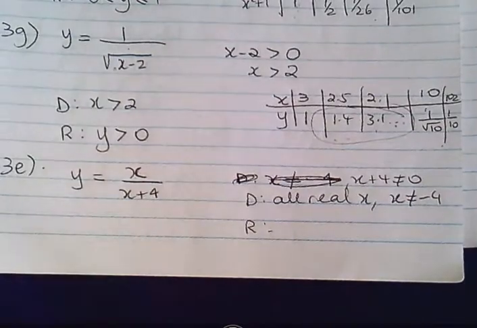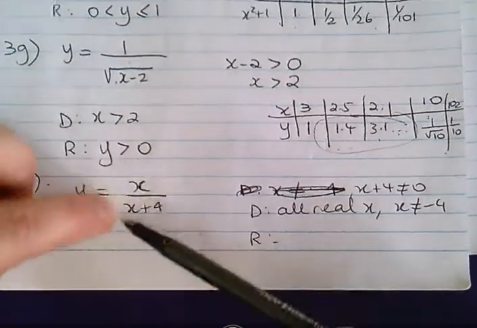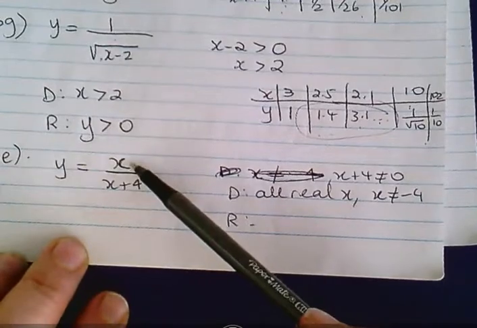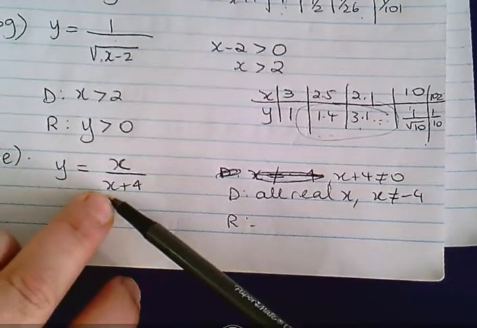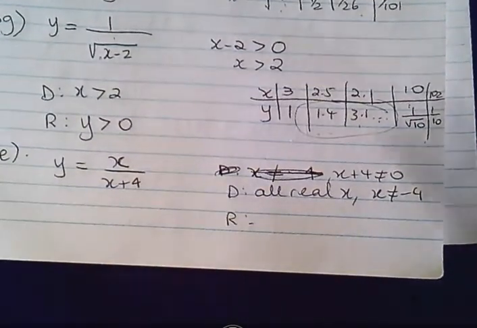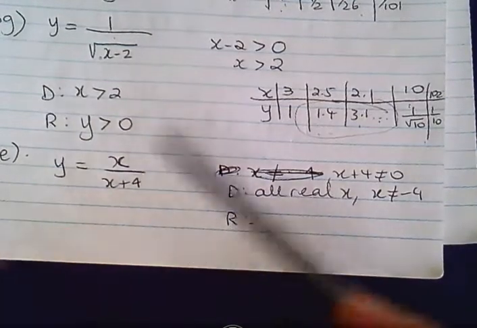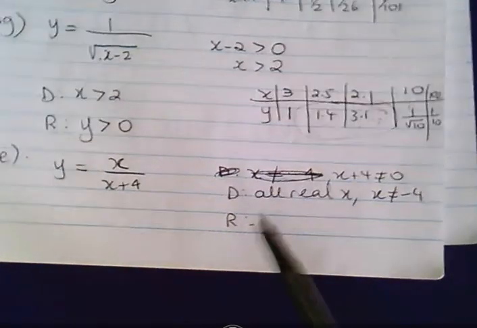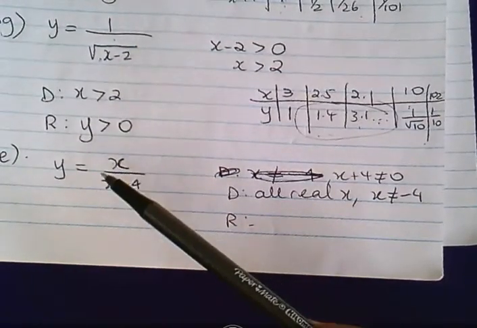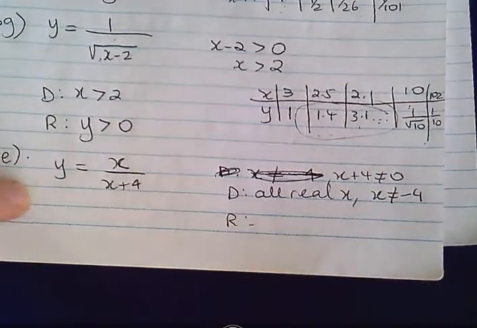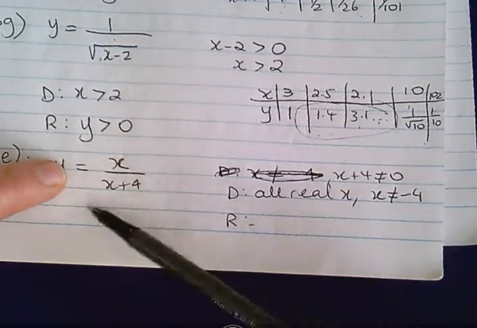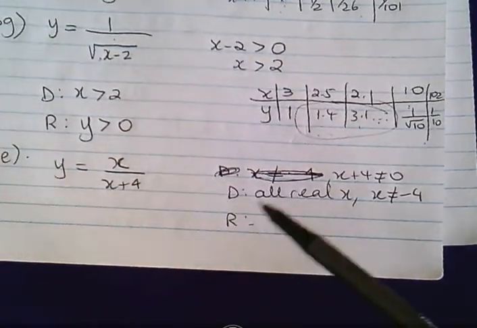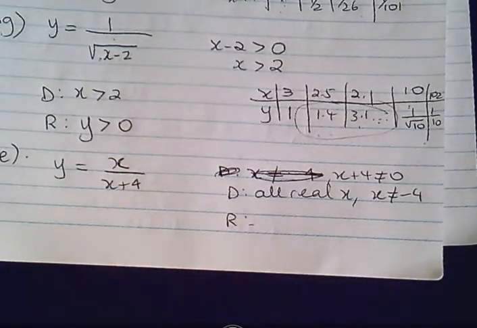Do you think you could have negative answers? Yes, you can: -1 over 3, if x is -1, that's allowed. Of course, you can have positive answers if x is 1. Let's ask the question, can we ever have an answer of 0 for this function? Yes, if x is 0, you get 0 over 4, which is 0. Looks like we can have positive, negative, and 0. All real y.